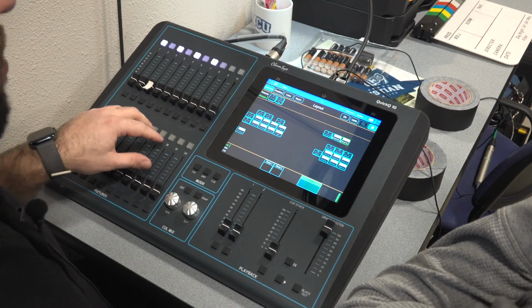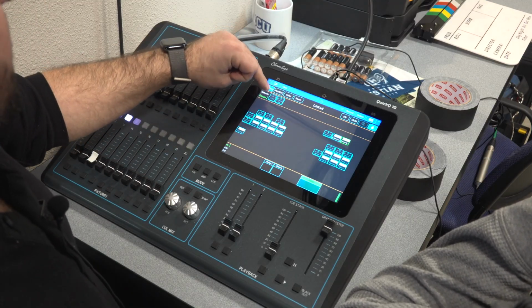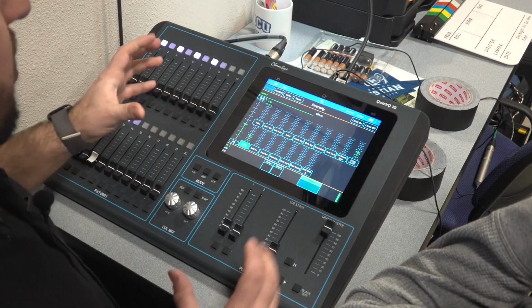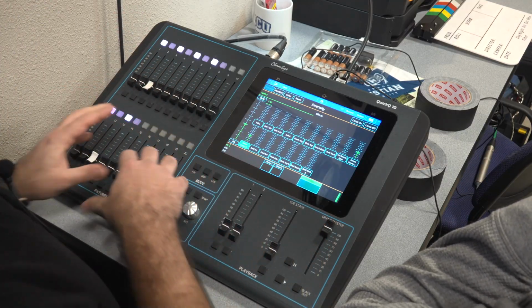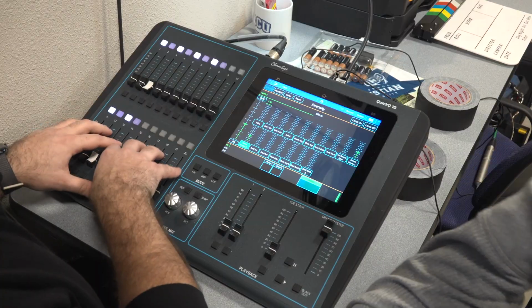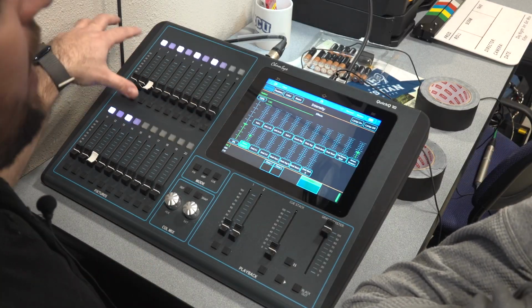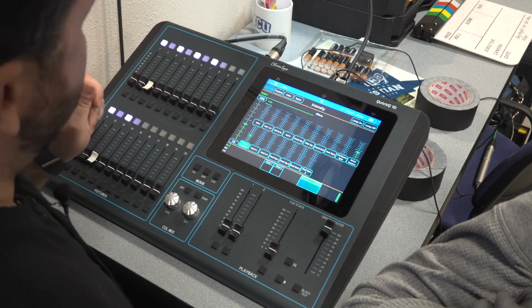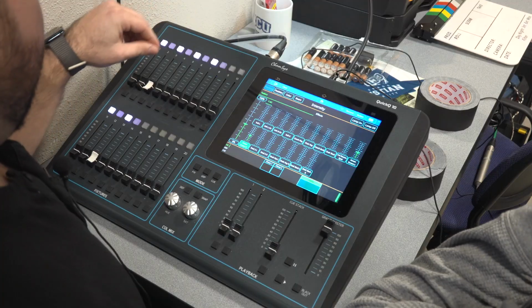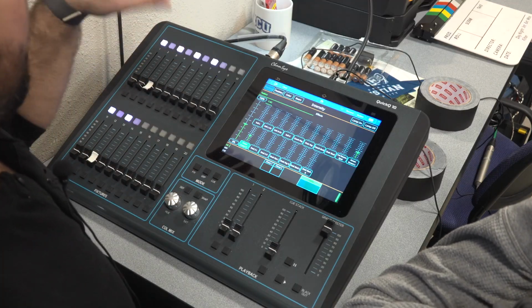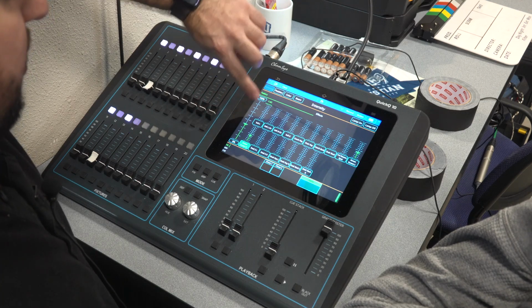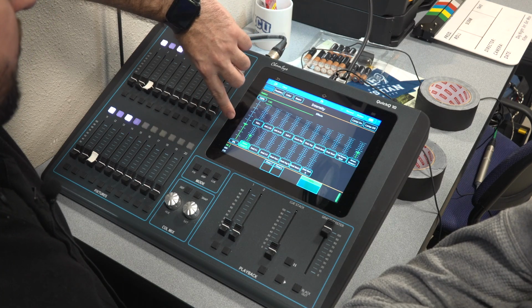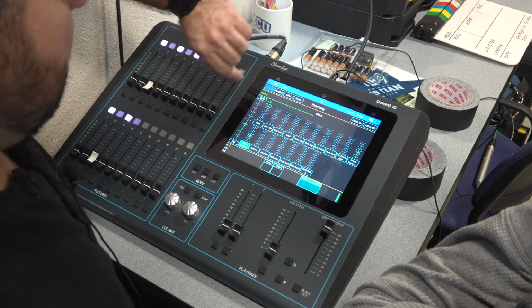So the intensity menu here consolidates all of that down into the 20 faders that you need, because we only have 20 physical faders and there's no way to remap those assignments here. So individual control of these channels, this is the best way to do that.